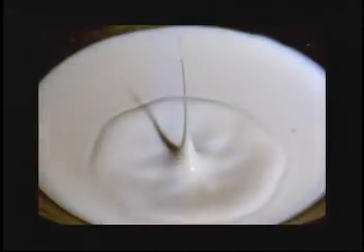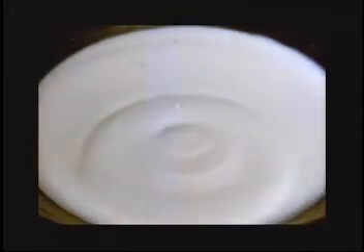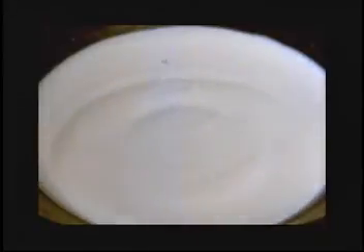When a drop of milk falls into a shallow pool, shown here in slow motion, surface tension resists the tendency to splash, but a spectacular splash happens nevertheless. This can also be simulated with CFD.